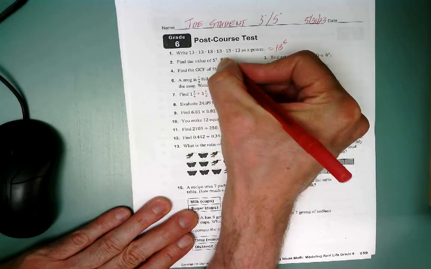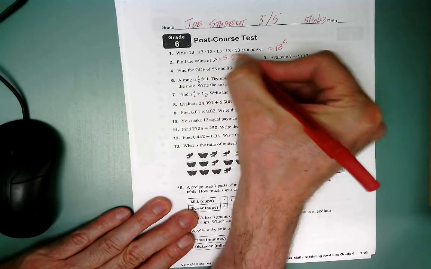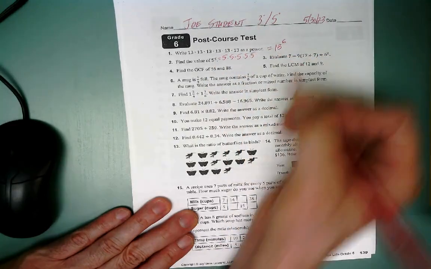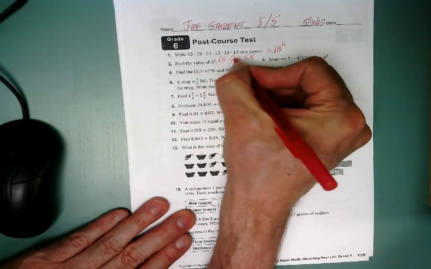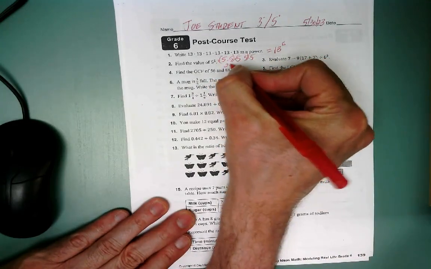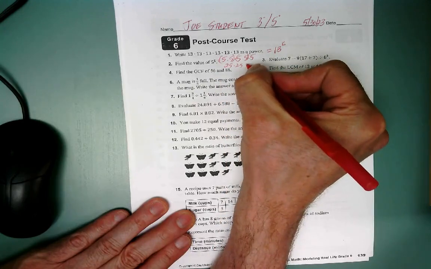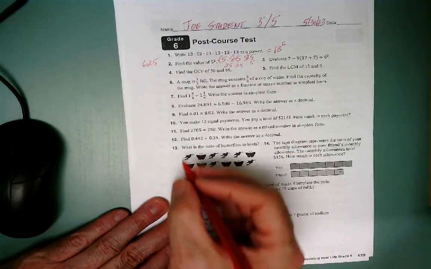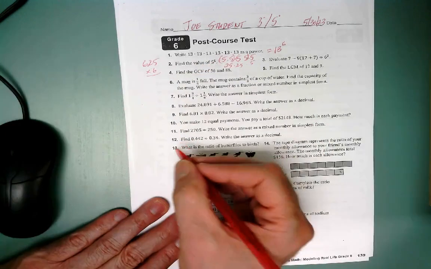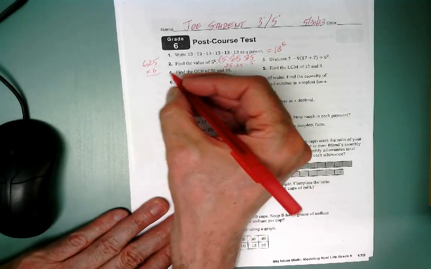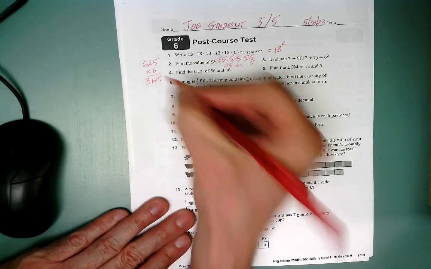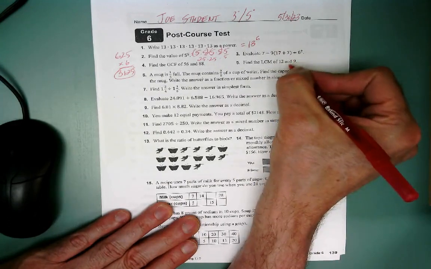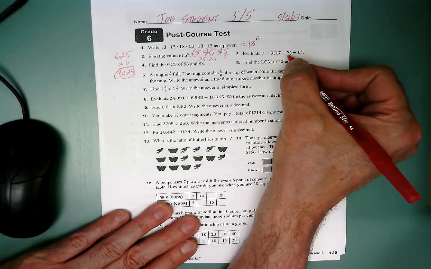Next one. We have to find the value of this. We're going the opposite direction. 5 to the 5th power is 5 times itself that many times. The base number times itself the exponent number of times. I'm going to group these, make it a little easier, because 5 times 5 is 25, and 25 quarters is 625. So 625 is 5 times 600 and 5 quarters. 5 times 600 is 3,000. 5 quarters is 125. This ends up being 3,125. Tough, huh?